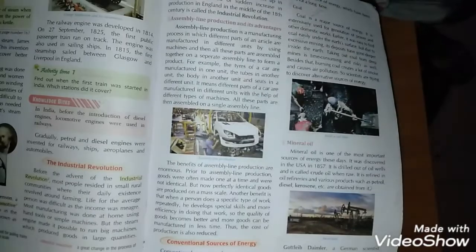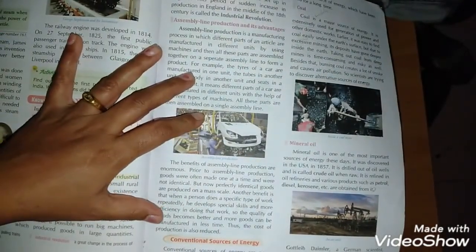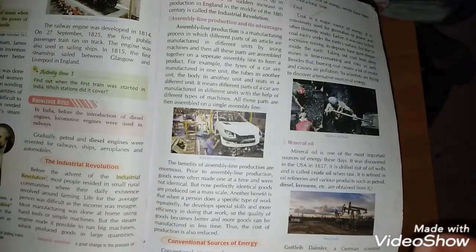In the last class we discussed the beginning of the Machine Age and the Industrial Revolution, assembly line production and its advantages. Today we will discuss the conventional sources of energy. What do you mean by conventional sources of energy?